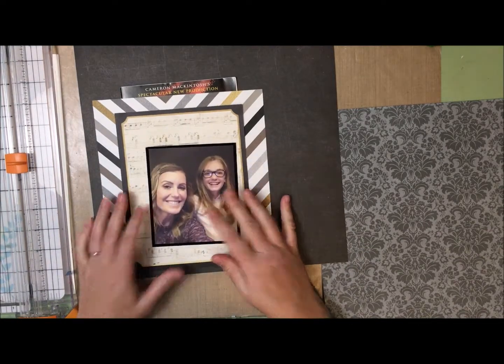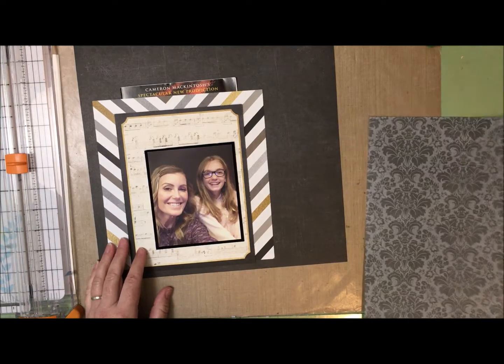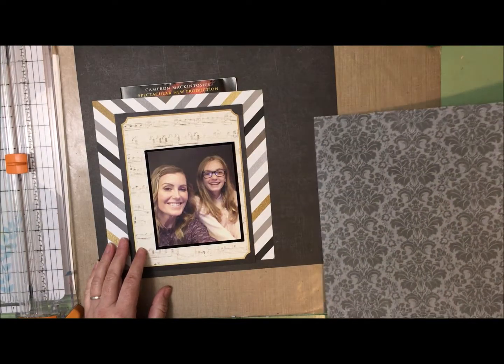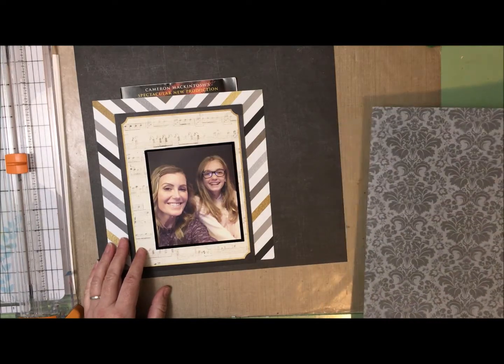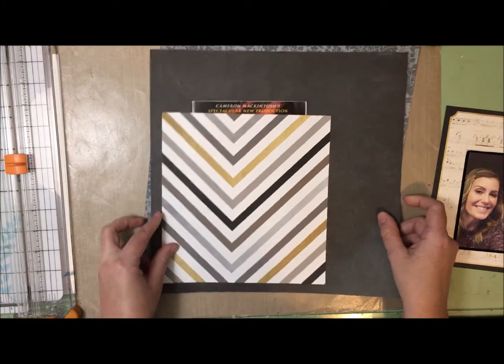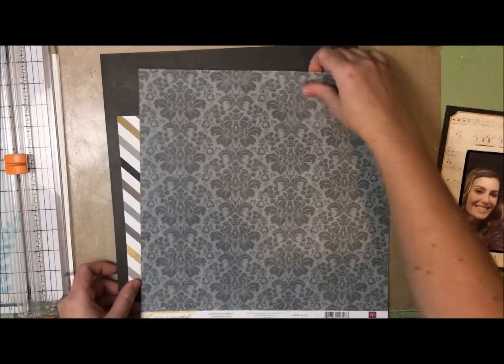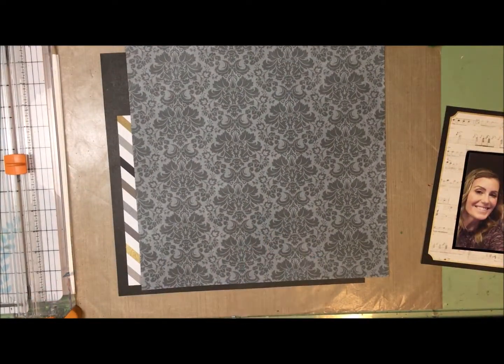Okay, that just makes it pop a little bit more. This gray. Yeah, not sure about the gray. Or maybe I'll just use a little strip of it up at the top. Okay, that's what I'm going to do. I'm going to get a border punch.